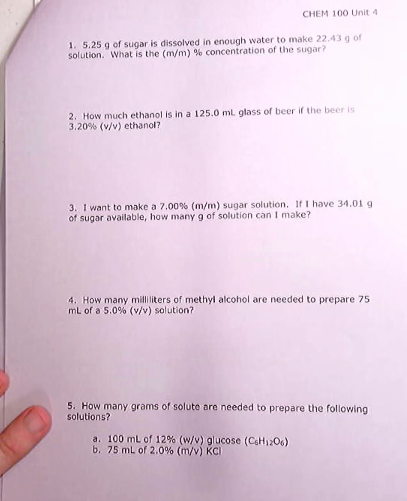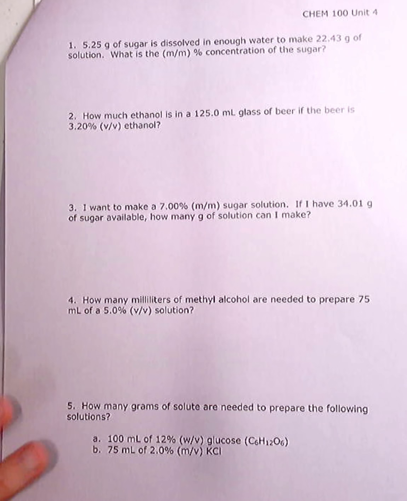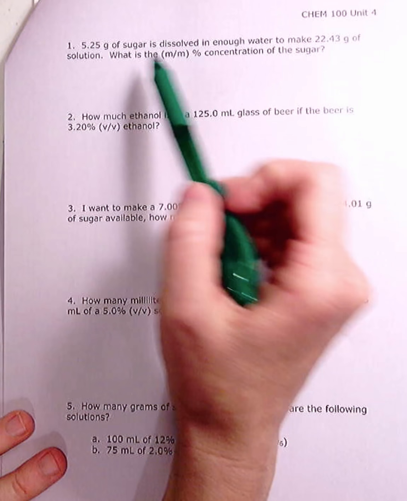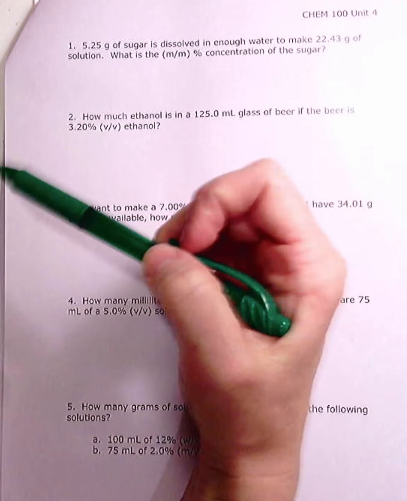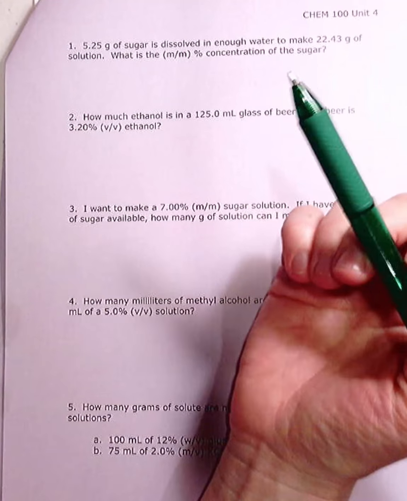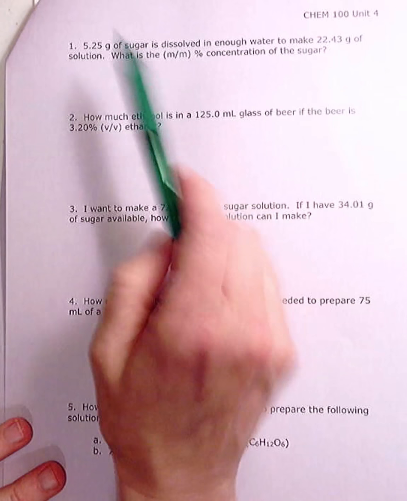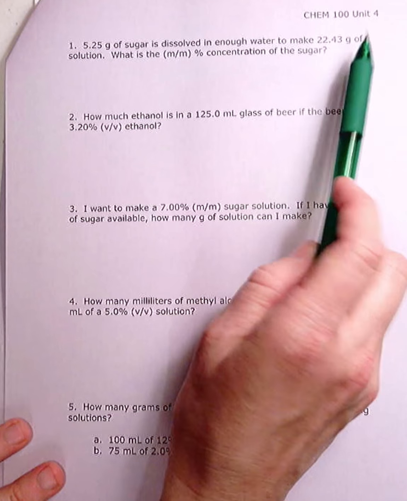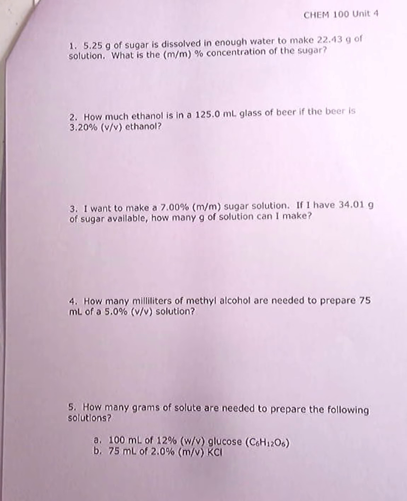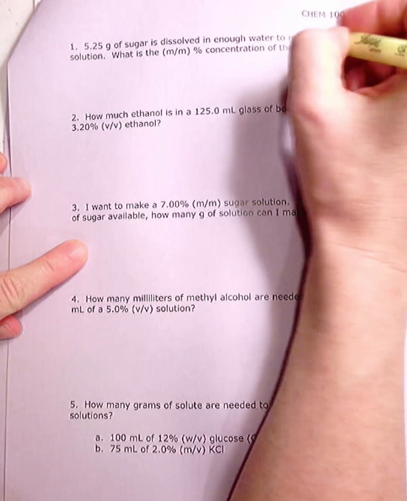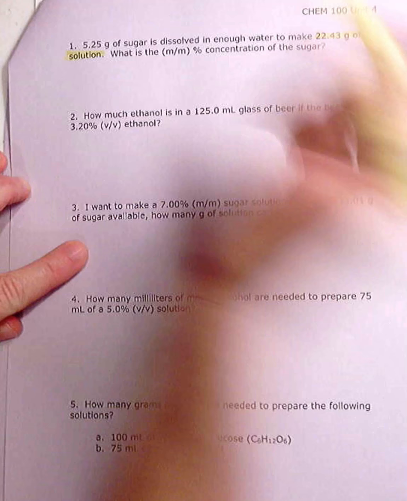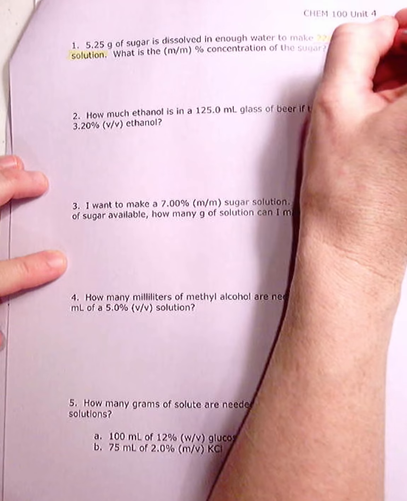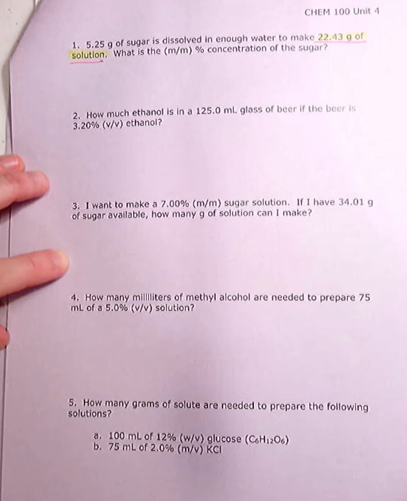In question 1, we're going to be calculating the mass percent concentration of sugar. So I need to read through this word problem, figure out what's the solute, what's the solution, has the solvent been totaled into a solution. So let's look at it. 5.25 grams of sugar is dissolved in enough water to make 22.43 grams of solution. These types of problems require you to read very carefully. I'm highlighting this, and I'll underline it too. This is grams of solution.